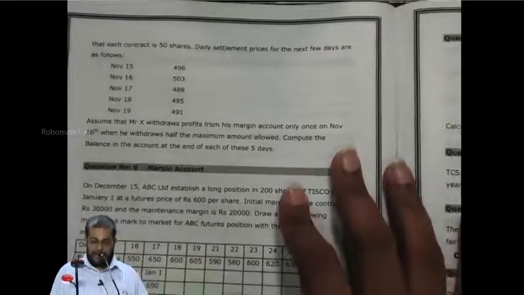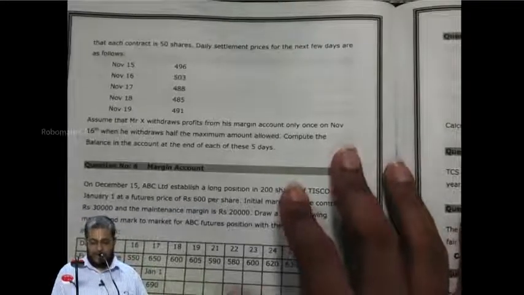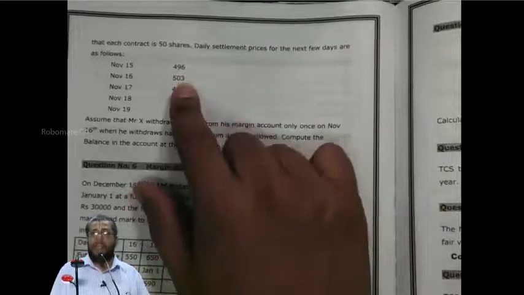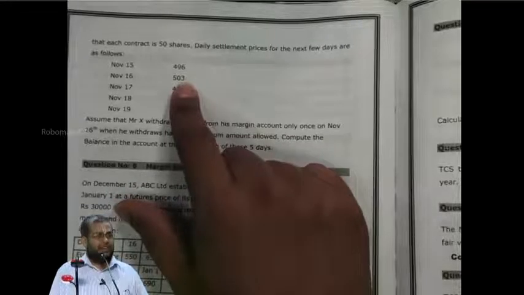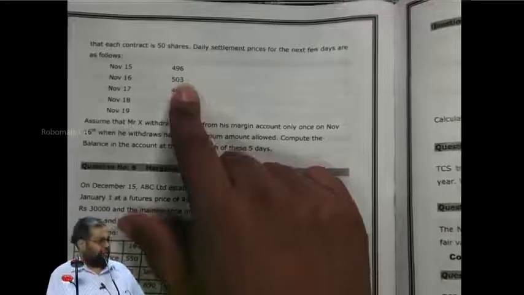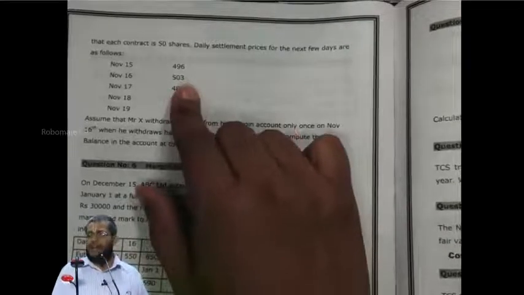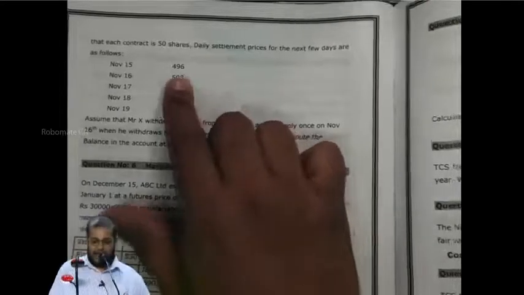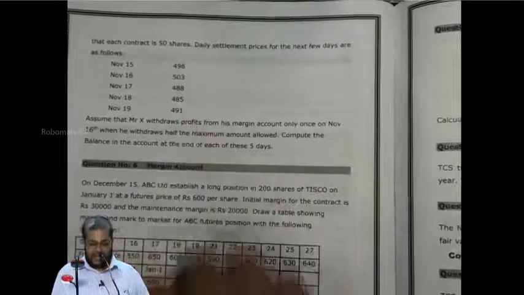Given, each contract is for 50 shares. Daily settlement prices for the next few days are as follows. November 15, 496. Who fixes this 496? Exchange. Generally we understand it to be the closing price of the day. For theoretical understanding, practically it need not be the last closing price. It can even be the price fixed by the exchange on an average basis. Okay, exchange fixes. November 16, 503 and so on, given up to November 19.